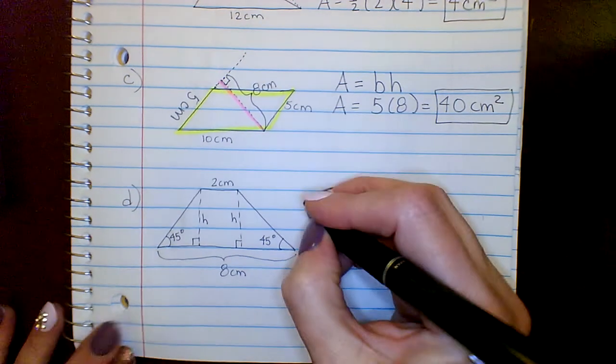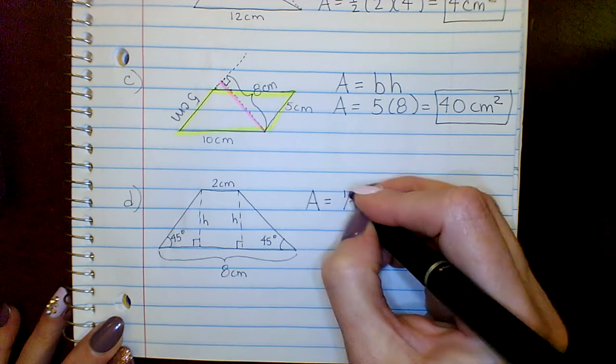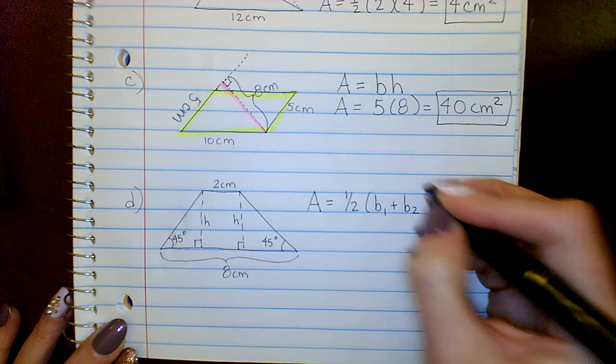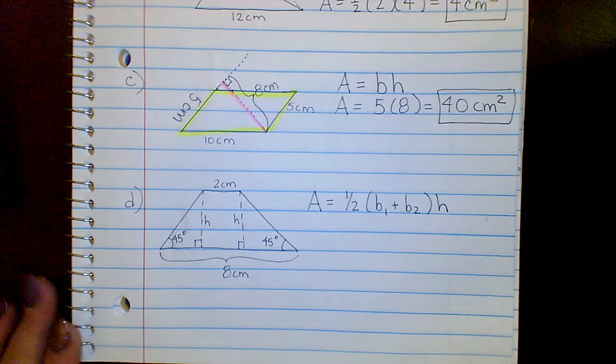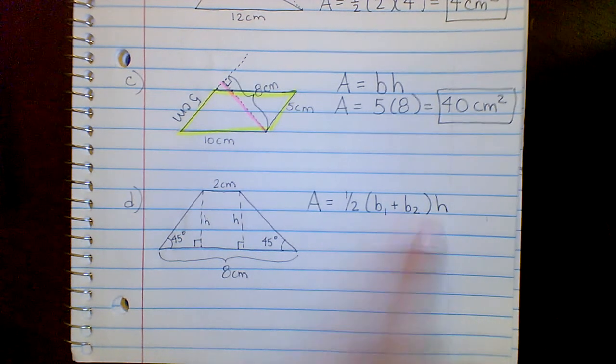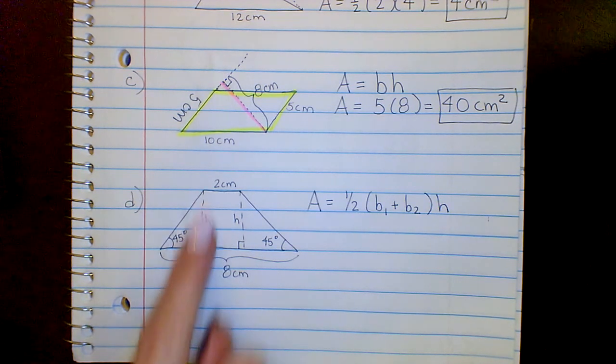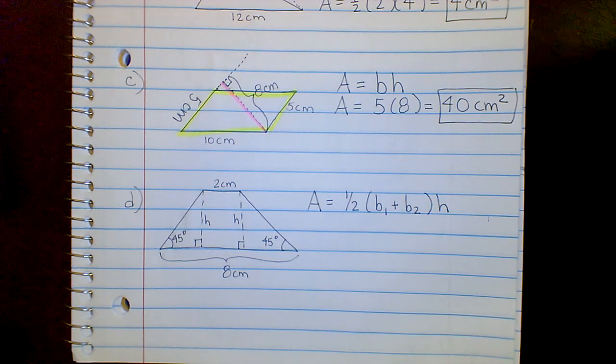All right, let's look at a trapezoid. Its formula is 1/2 the sum of the bases times the height. Well, the sum of the bases, looks like our bases are 8 and 2, but we don't have a height right here. So does that mean that we can't find the area? No, it means that we can find the area, we just have to find that height. We are given a lot of information here. We're given that 45-degree angles, which has got to mean something, right?